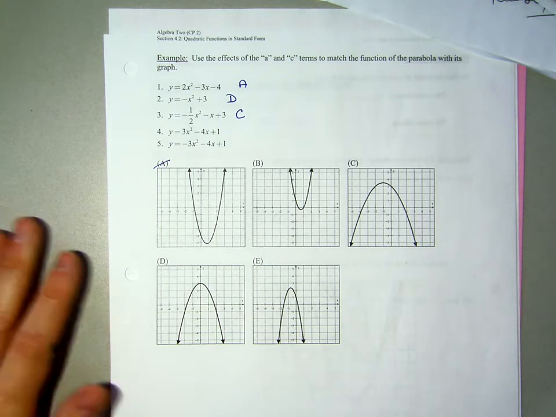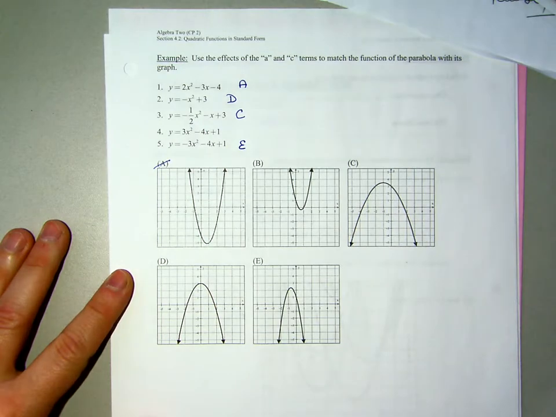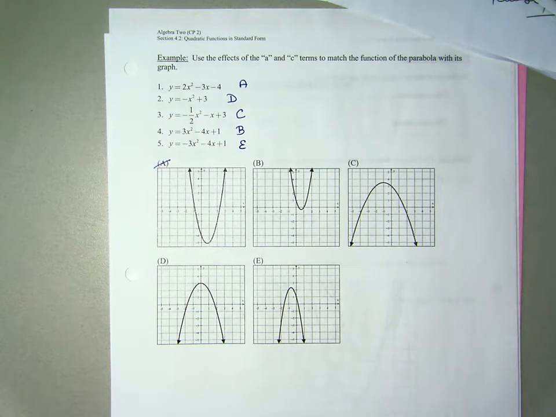5 is E because it's negative. Yep. It goes down. And 4 is B because positive goes up. Good. And did you notice they were both the same, like, wide narrowness? One is just up, one's down. Yeah. But that kind of makes sense because they have the same absolute value, the A. Okay, so really the A value is nothing different from last time, but the C value can also be used to kind of narrow our options to figure out the y-intercepts of things.